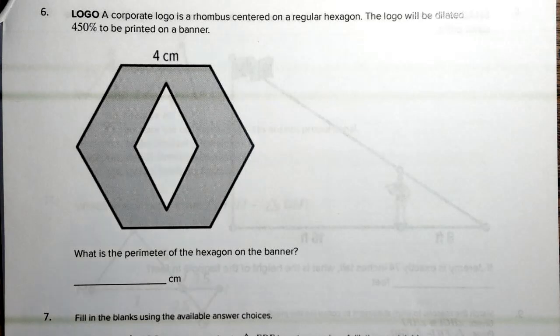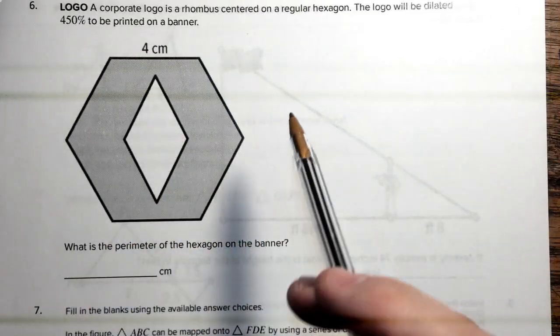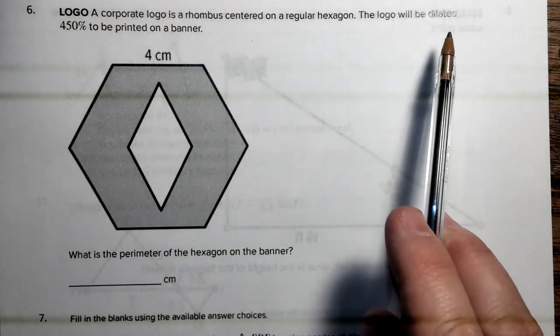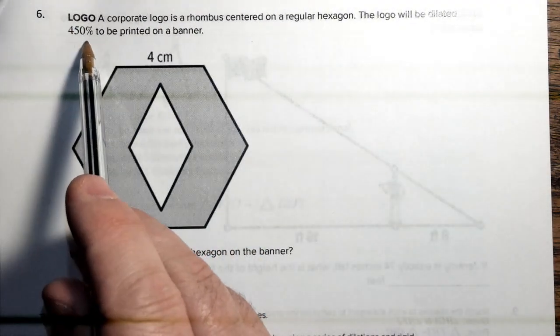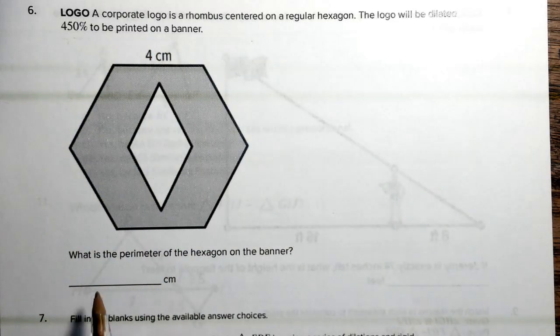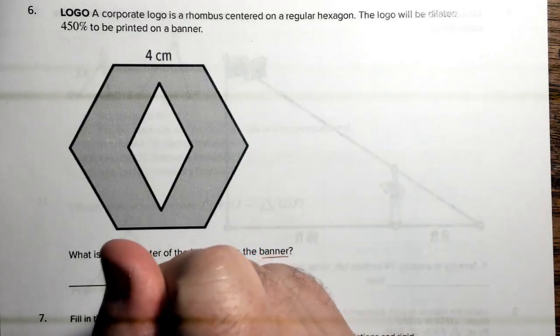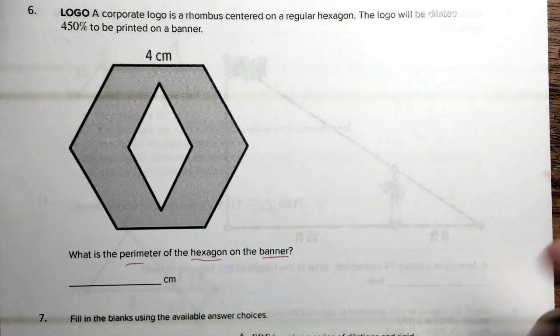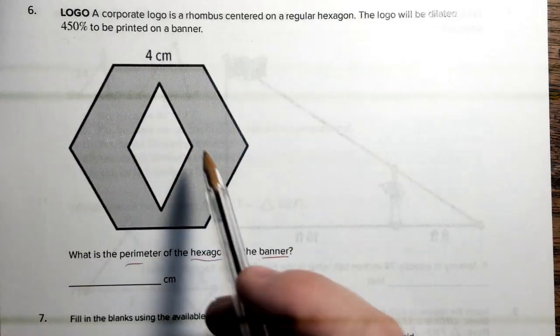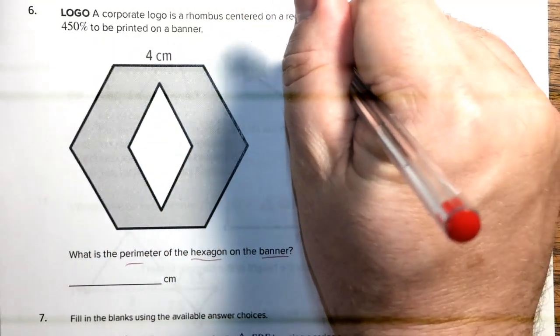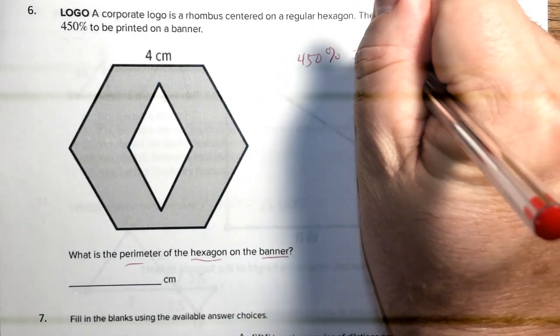All right, page 3, number 6. A corporate logo is a rhombus, right here, centered on a regular hexagon. The logo will be dilated 450% to be printed on a banner. What is the perimeter of the hexagon on the banner? All right, so we're talking about the hexagon and its perimeter on the banner. This is just the logo, and they're going to dilate it. So 450% we know is the same as 4.5.